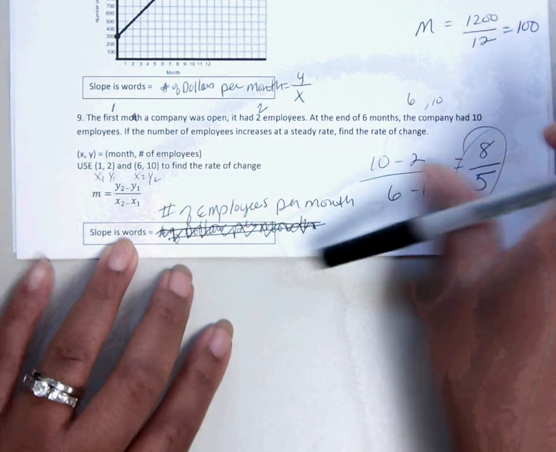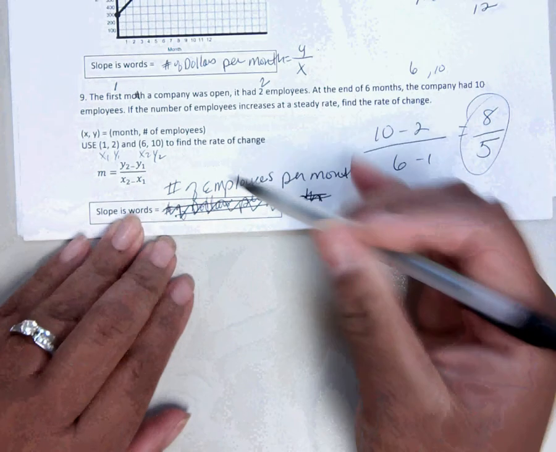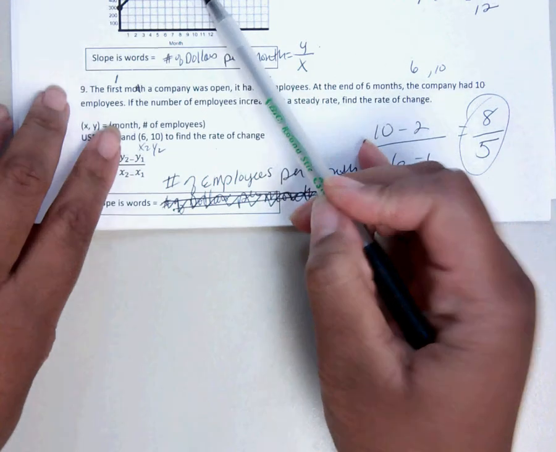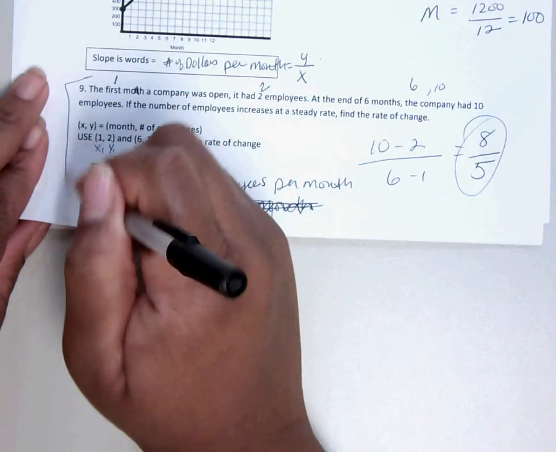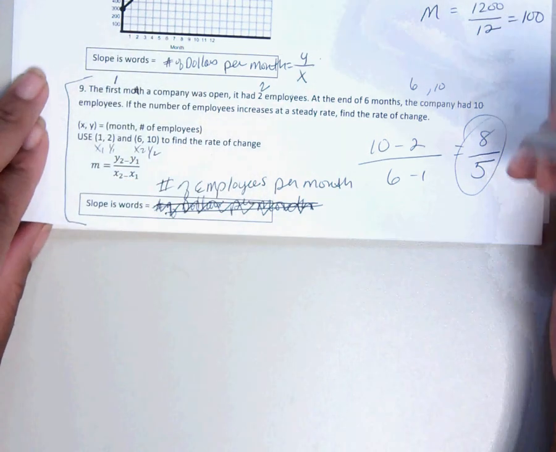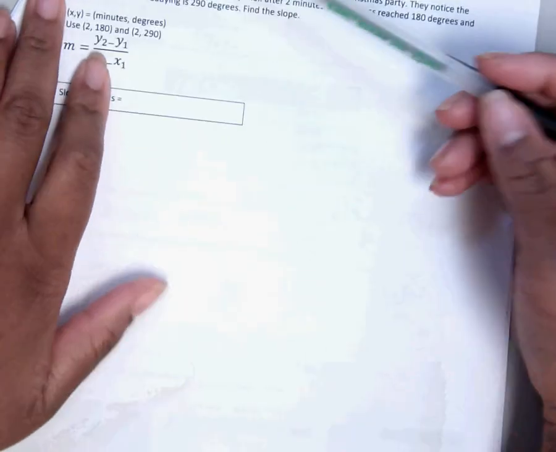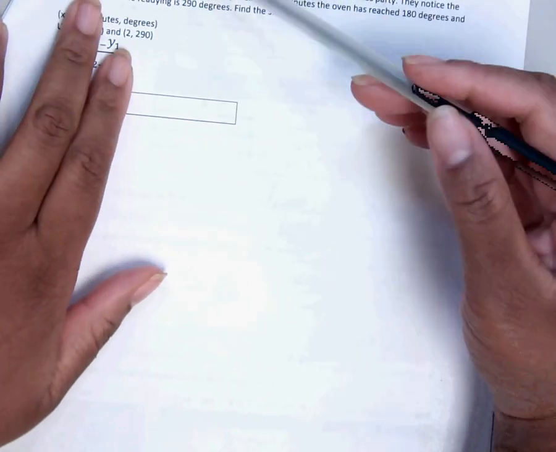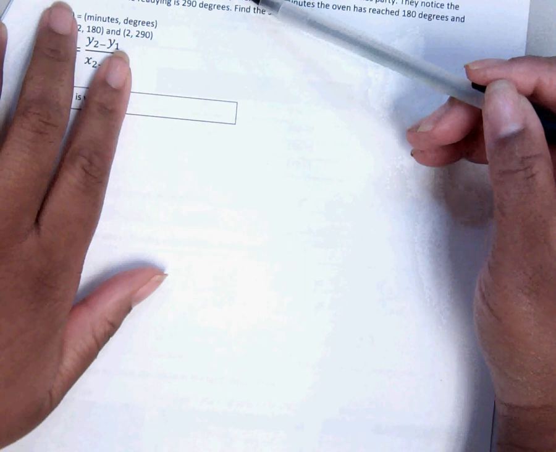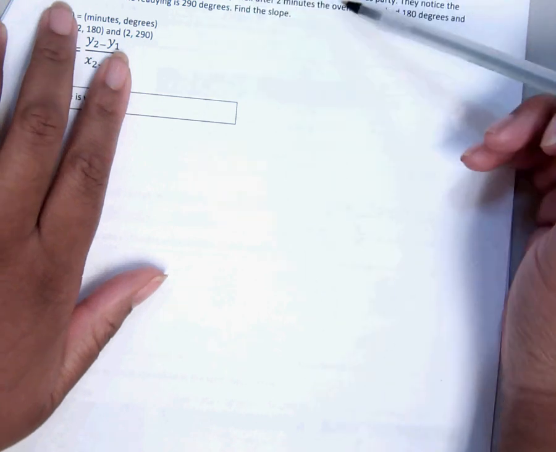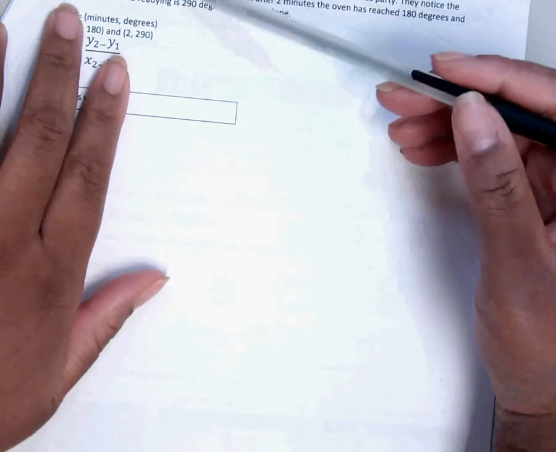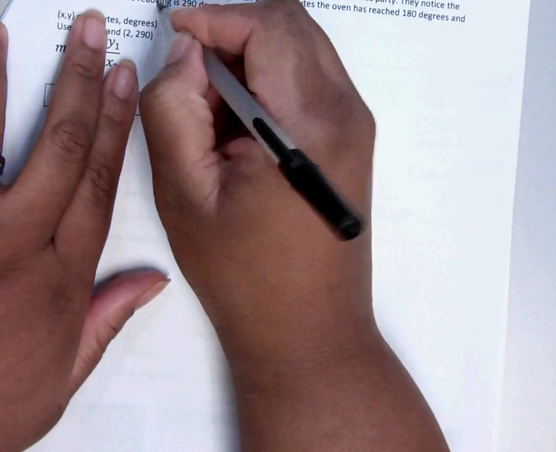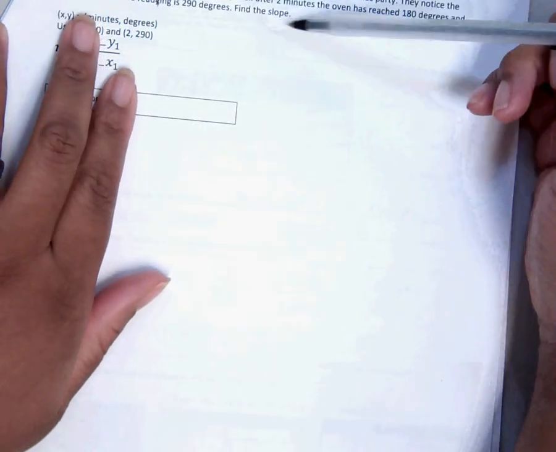Alright, so we got that done. Let's do number 10. So when you do number 9, don't look at that graph. Look at the question number 9. And I know you're going to do that. So it's probably good I showed you that. Number 10, last problem. It says that Mike and Megan turned on the family oven to bake cookies for their Christmas party. They noticed the following readings on the oven control panel. After 2 minutes, the oven has reached 180 degrees. After 4 minutes, the reading, look at that, mistake. Reading is 290 degrees. It's on a slope.